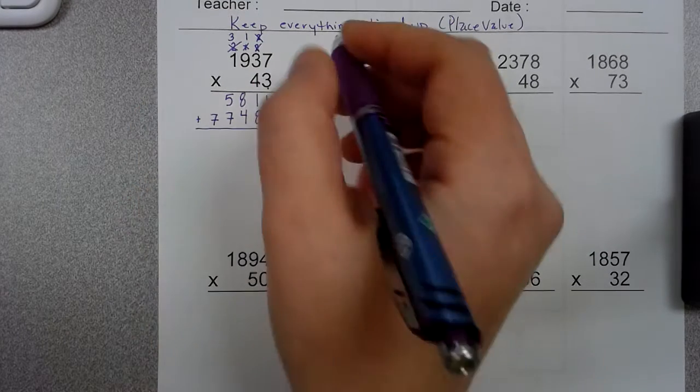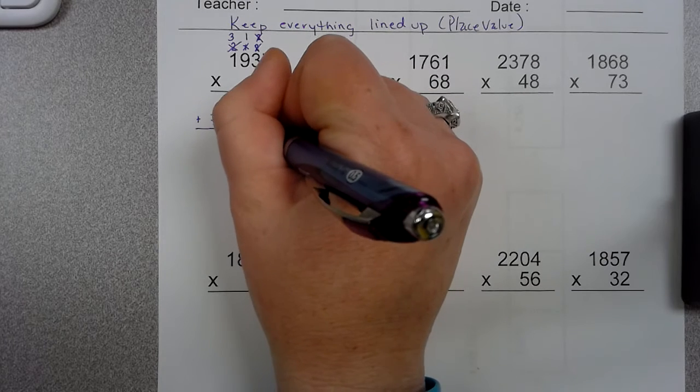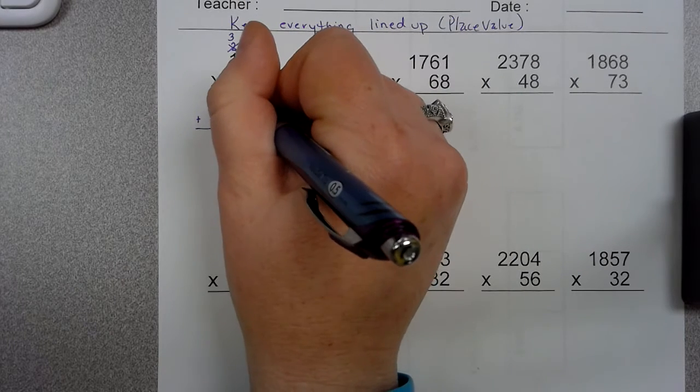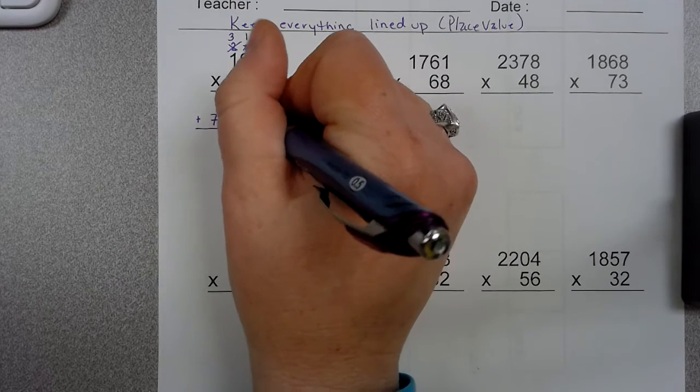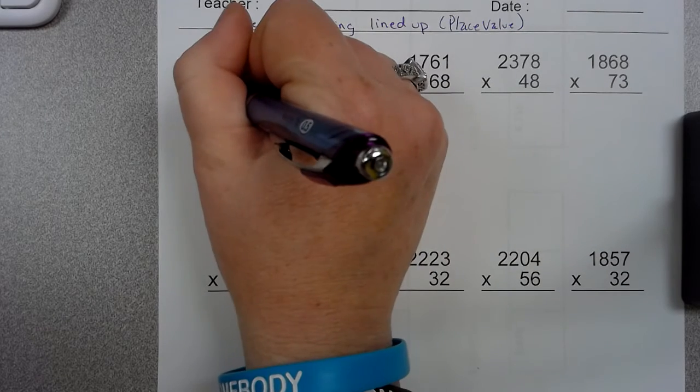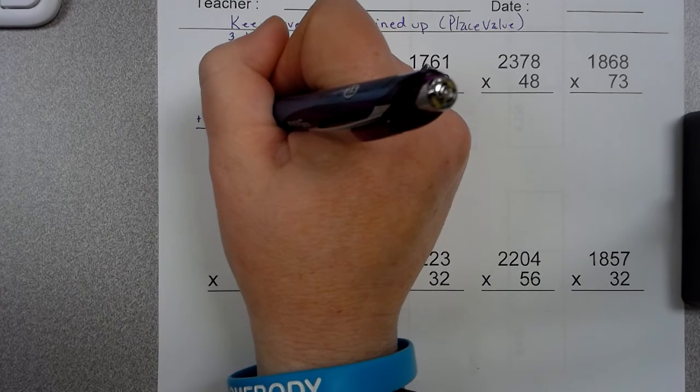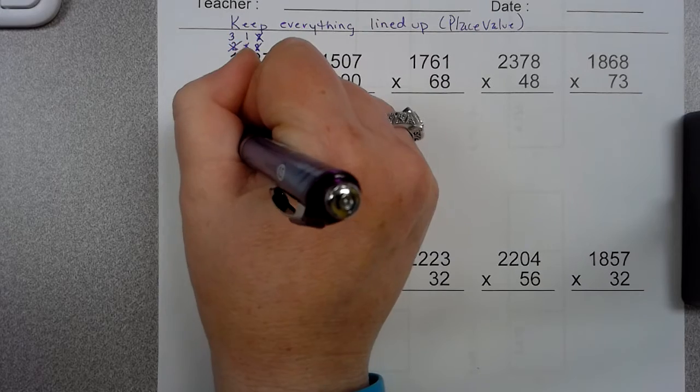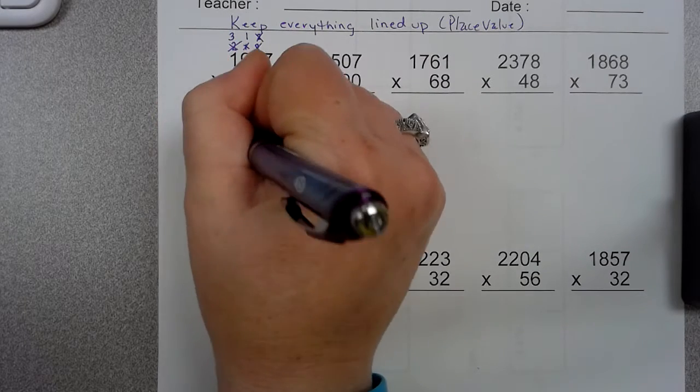Now we just simply add. 1, 9, 8 plus 4 is 12. Carry my 1. 5 plus 7 is 12, plus 1 is 13. And 3.